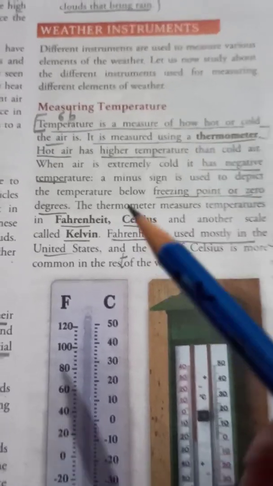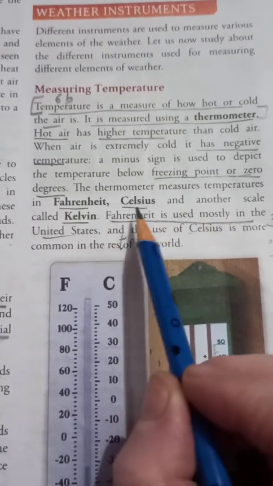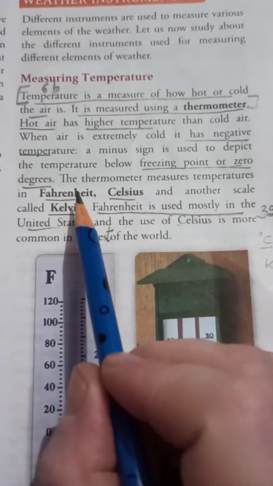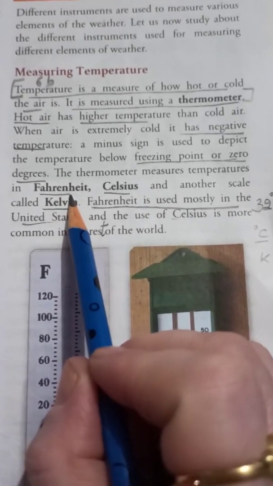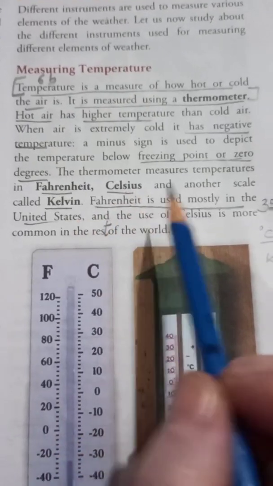Now, one more thing to remember is that a thermometer measures temperature in Fahrenheit, Celsius and Kelvin. And this Fahrenheit scale is mostly used in the United States. And the use of Celsius is more common in the rest of the world.